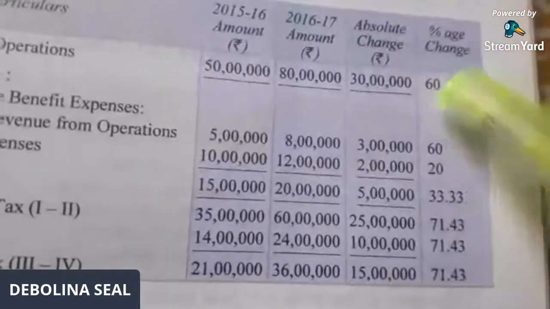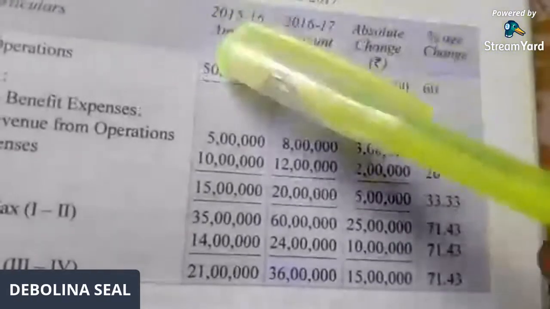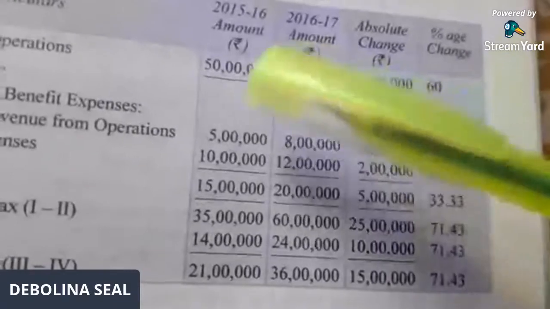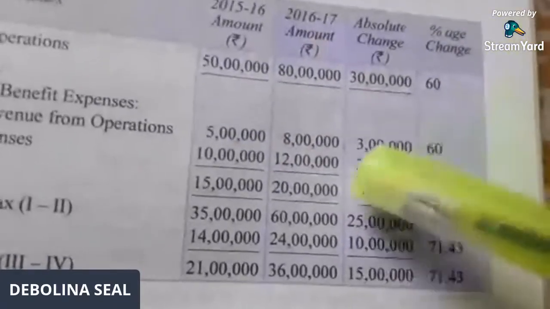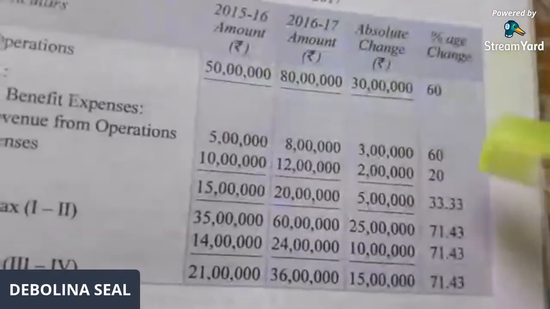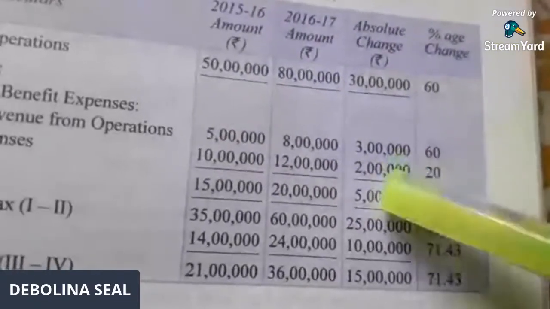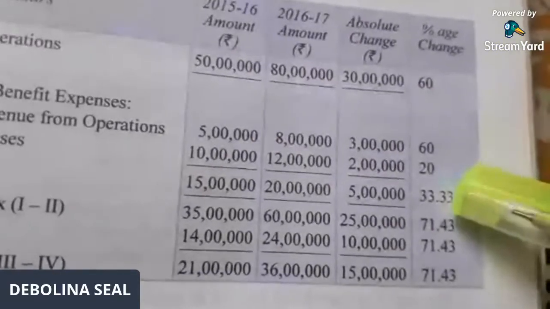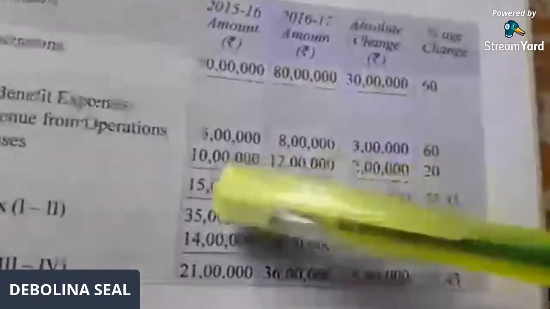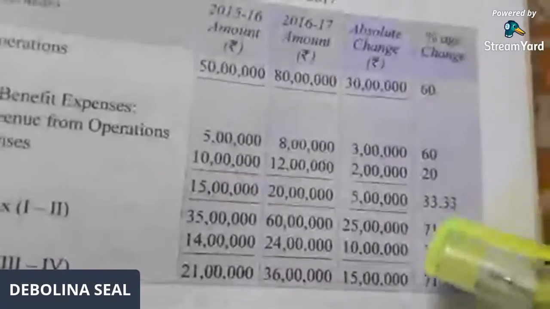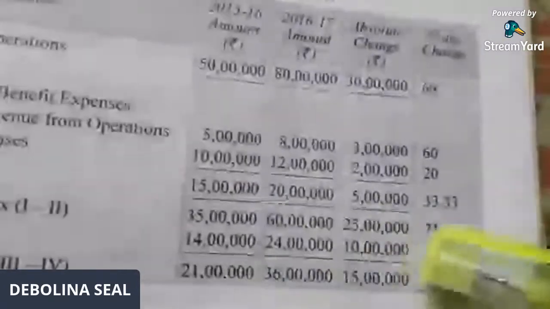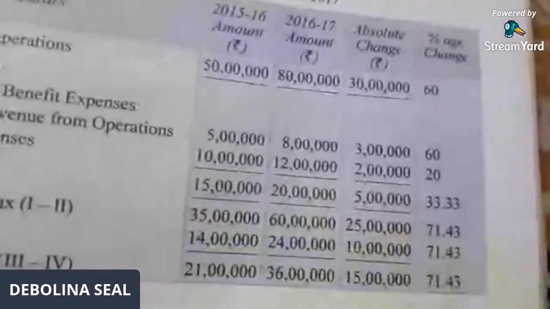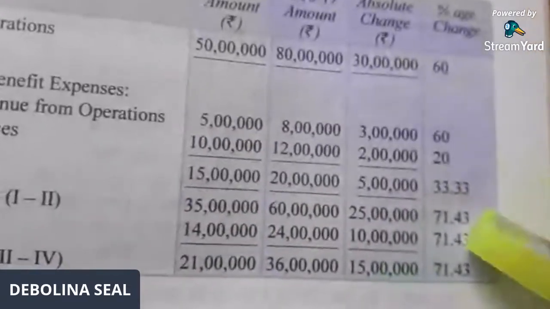Working note number 1 will be 30 lakhs by 50 lakhs into 100 is 60%. Okay, 3 lakh by 5 lakh into 100 is 60. Again 2 lakh by 10 lakh into 100 is 20. 5 lakh by 15 into 100 is 33.33. Okay, 25 lakhs by 35 lakhs into 100 is 71.43. These two figures are coming same. 10 lakh by 14 lakhs into 100, when you do, 71.43.